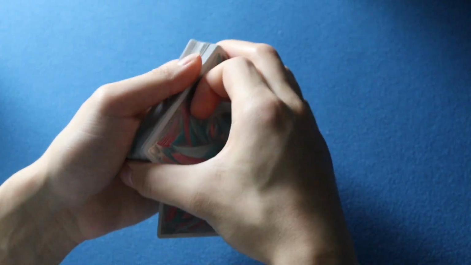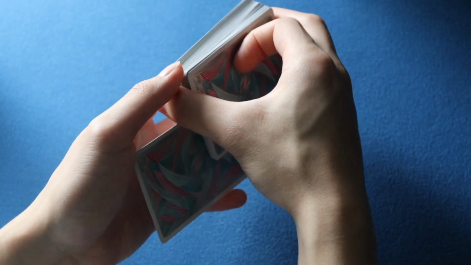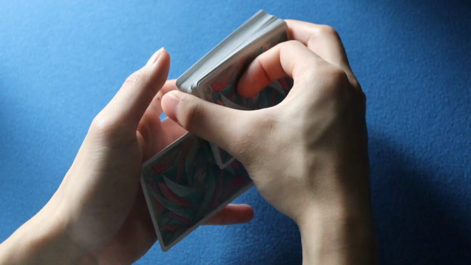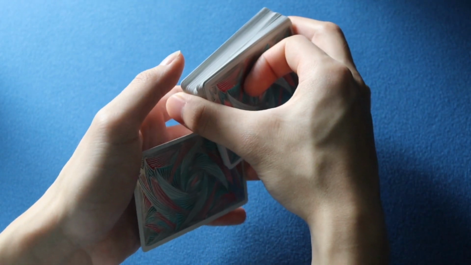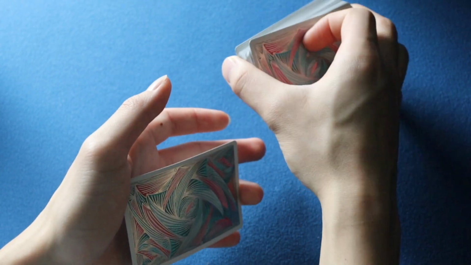So if you do the DPS, just apply enough pressure to hold this card in place, and once this card clears, that's when you apply more pressure to put it into a full palm, like so, okay? So that is the second tip for you if you have a click when you do the DPS, okay?